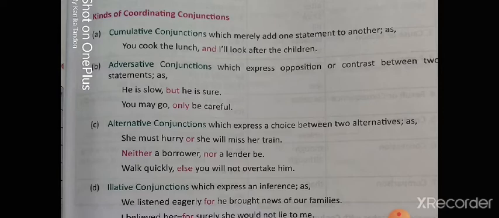Neither a borrower nor a lender. Here also correlative conjunctions are used, because with these conjunctions, neither nor, either or, we are making a choice. Neither a borrower nor a lender.